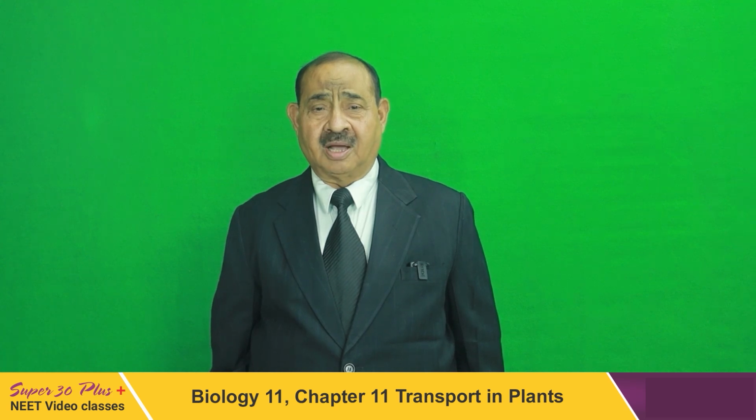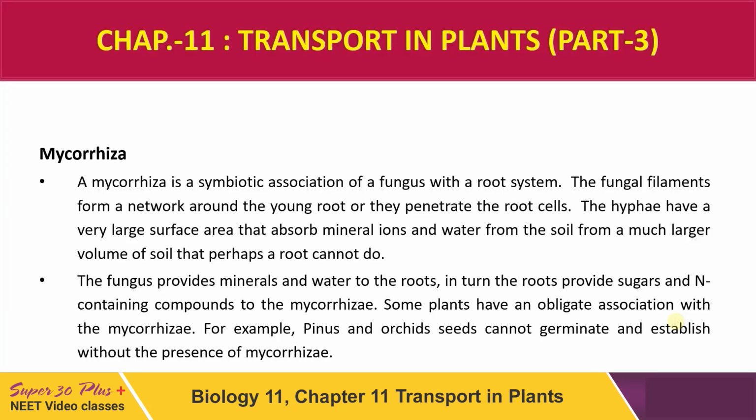This is Part 3, Chapter 11, Transport in Plants. First we will see mycorrhiza. In some flowering plants, angiosperms, root hairs are absent. The roots are covered by a fungal cover. So mycorrhiza is a fungal cover, a symbiotic association of fungus with the root system.